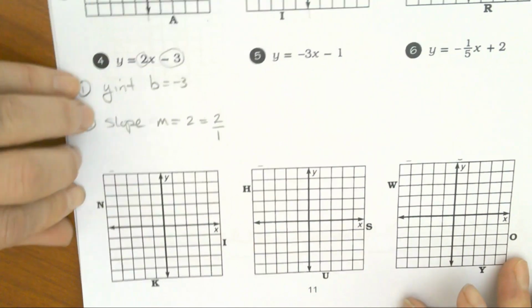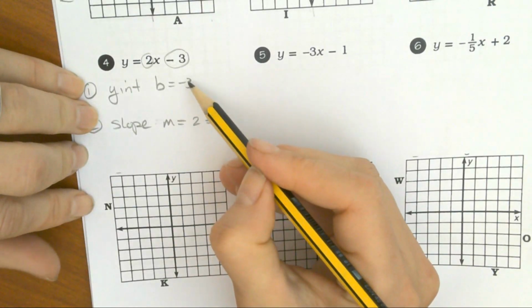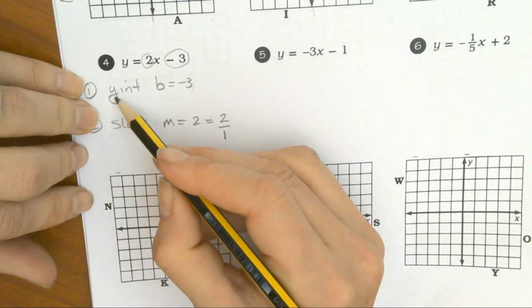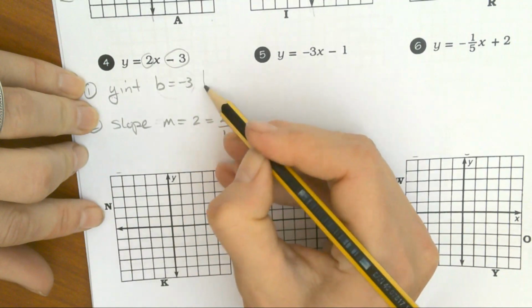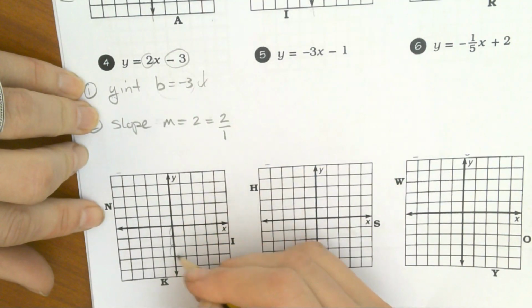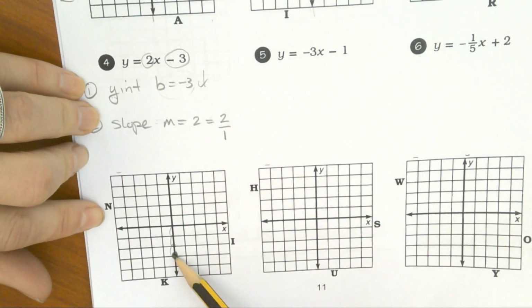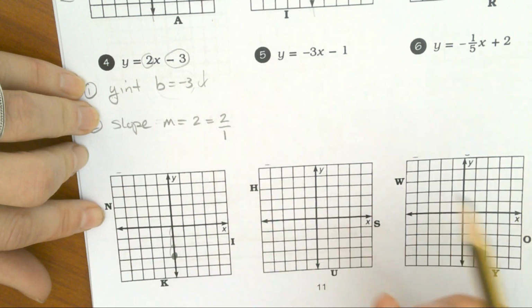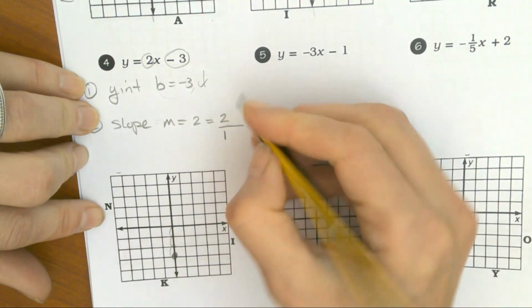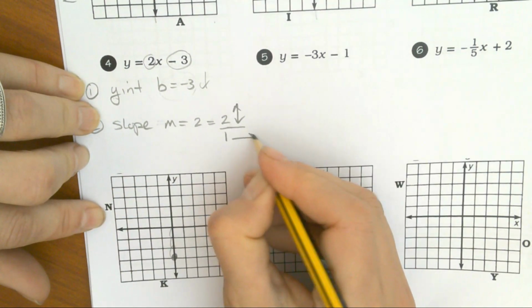Always over 1. So now, we put a point at -3 on the y-axis. So negative means go down. So 1, 2, 3. There, the line is going to go through the y-axis right there. Now we use the slope to create more points. So the top number is always up and down, the bottom number is always left and right.